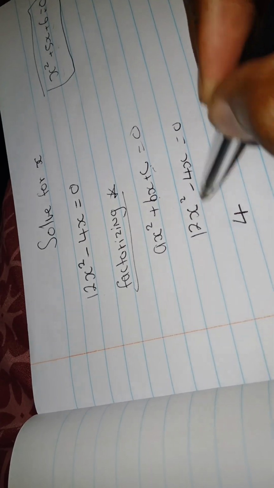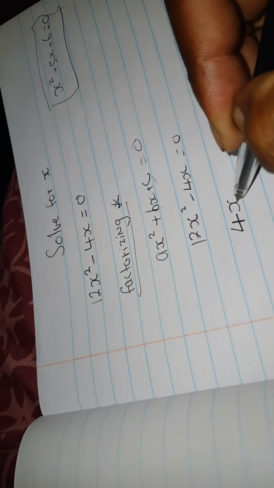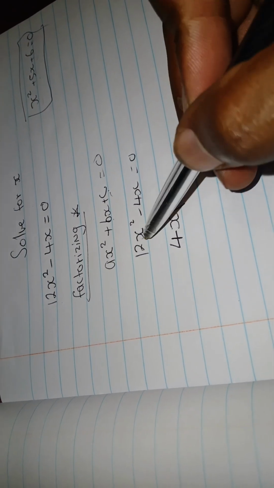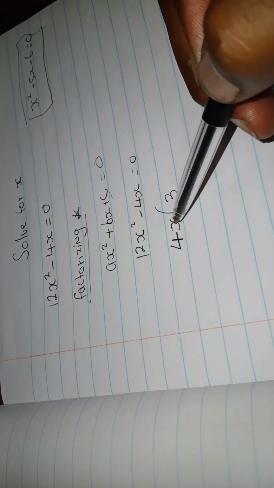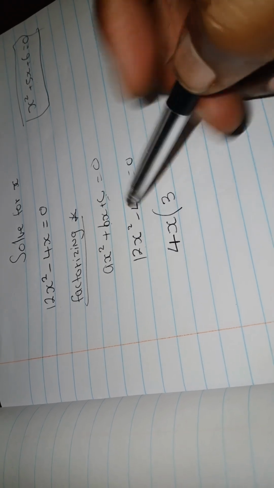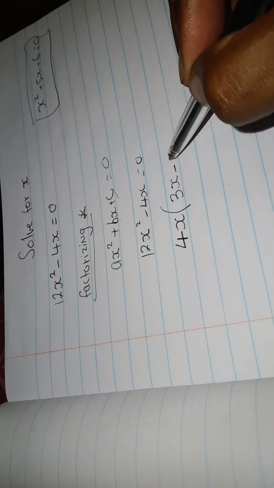Then you go to the variables. What is common? You have x this side, you have x on the other side, so you take out x. After taking the common factor, you open the bracket. When you divide 12x squared by 4x, 12 divided by 4 is 3. For x squared divided by x, when dividing exponents of the same base, you simply subtract the exponents. So you're left with 3x. When you divide 4 by 4, you get 1, and when you divide this one and this one, you also get 1. So this is equal to 0.